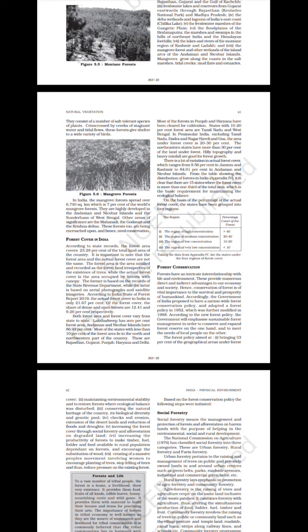Take a look at figure 5.6, mangrove forests. In India, the mangrove forest spreads over 6,740 square kilometers, which is 7% of the world's mangrove forest. They are highly developed in the Andaman and Nicobar Islands and the Sundarbans of West Bengal. Other areas of significance are the Mahanadi, the Godavari and the Krishna deltas. These forests too are being encroached upon and hence need conservation.